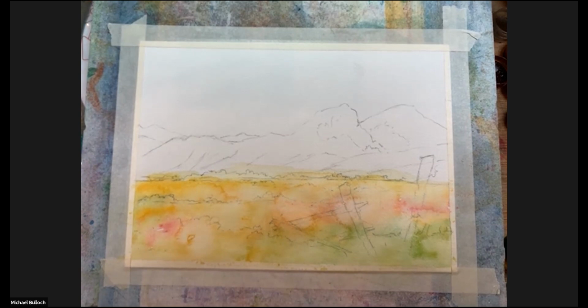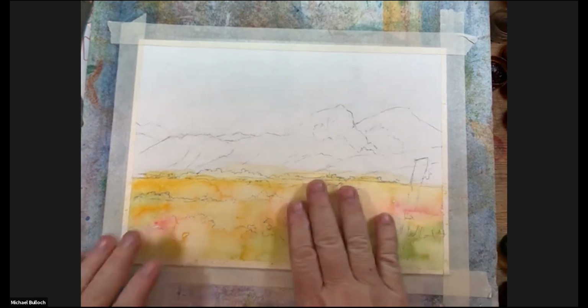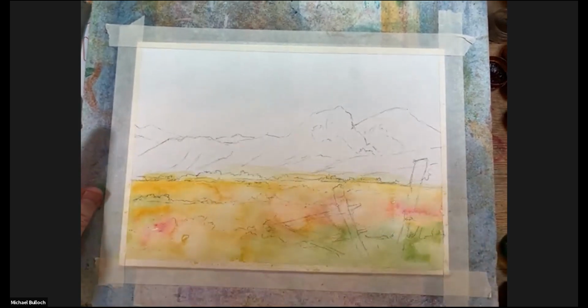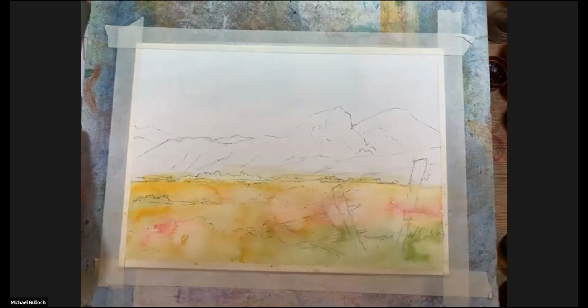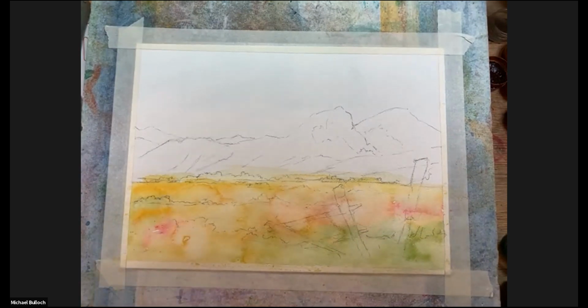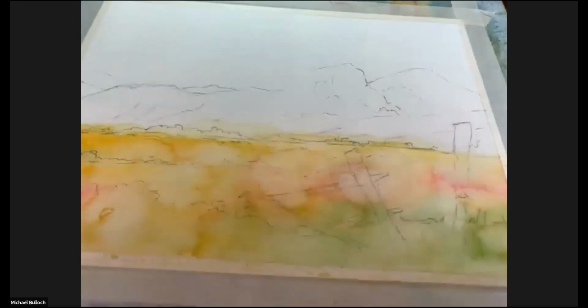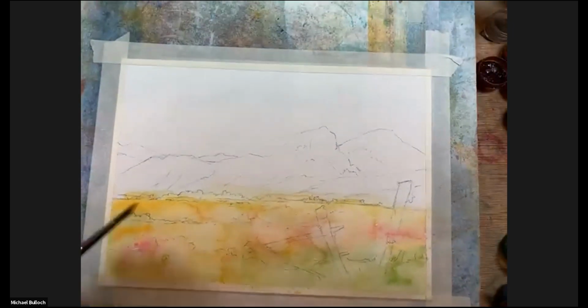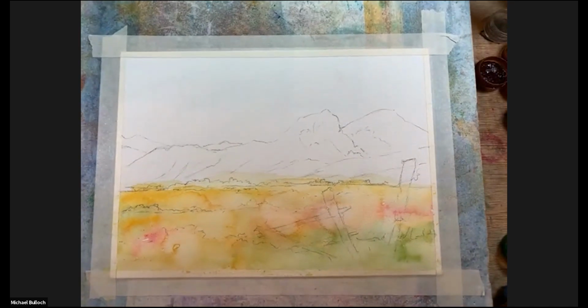Yeah, there we go. It's not quite dry, but it's close enough. So that's kind of our foreground. It won't look like much yet because we're doing these big washes first, and as we go along we'll tighten it up.